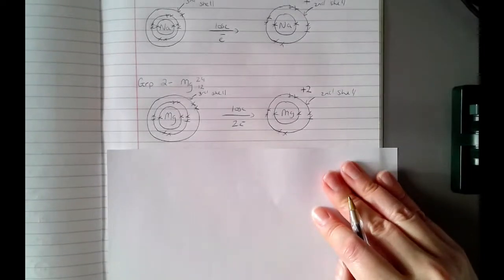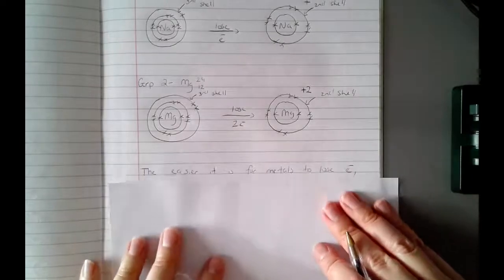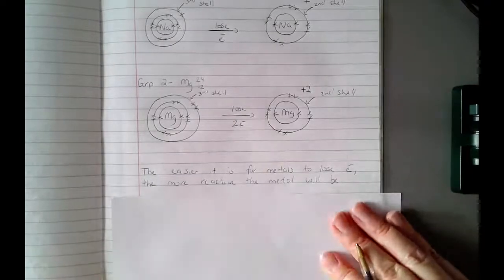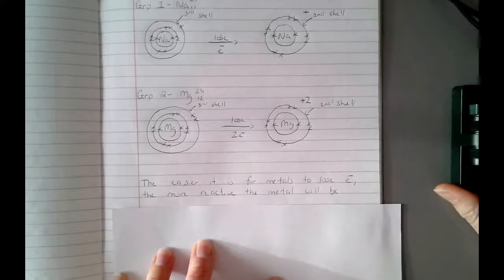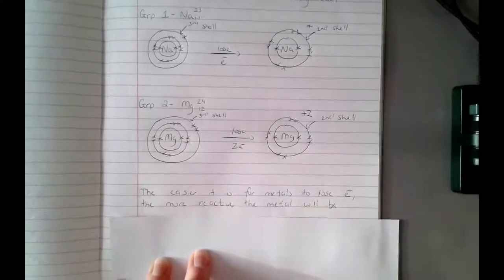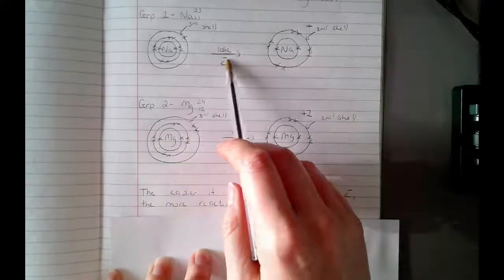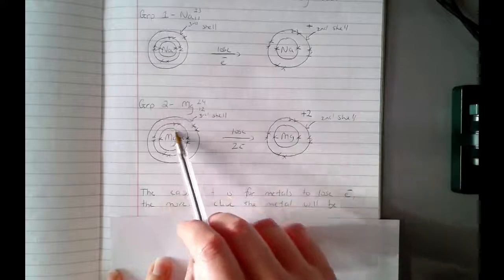So in this topic, we're going to look at the reactivity of metals, so which metals are the most reactive. And in general, the easier it is for metals to lose electrons, the more reactive the metal will be. So when we're comparing sodium and magnesium, we see sodium loses 1 electron when it reacts, but magnesium loses 2.